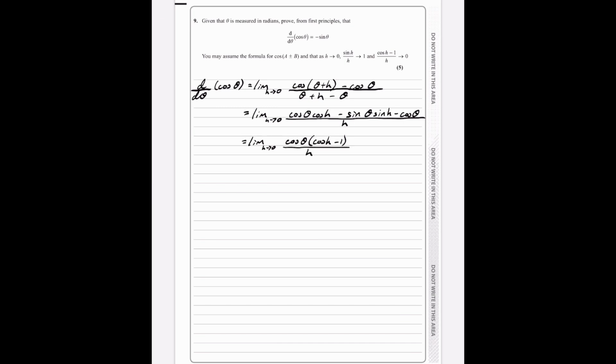I'm going to split that one from the other one, the limit of sine theta sine h over h, because that allows me to use the two pieces of information that they've given us. So sine h over h tends to 1, and cos h minus 1 over h will tend to 0.